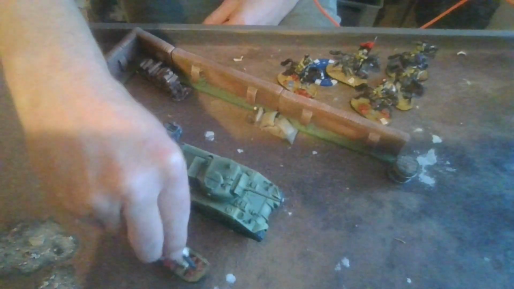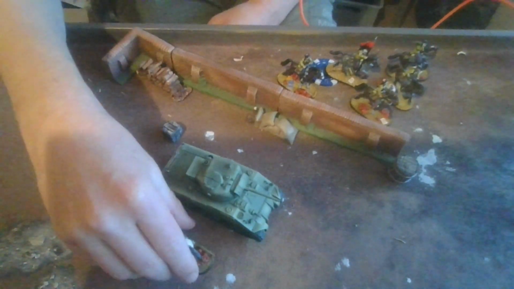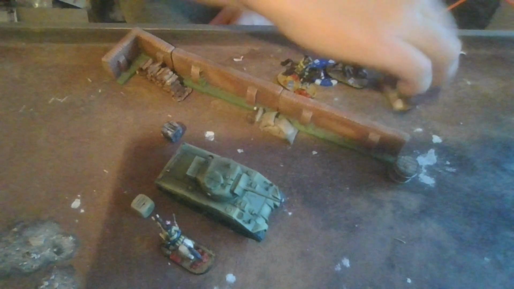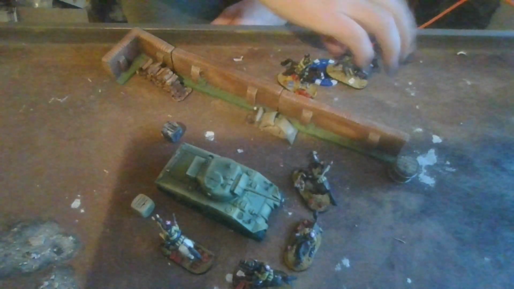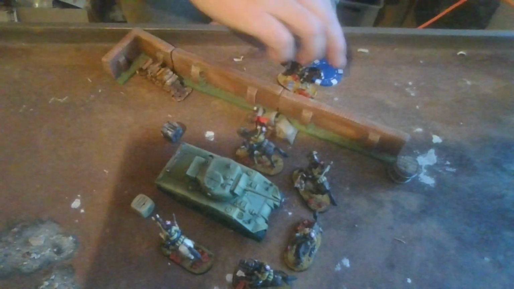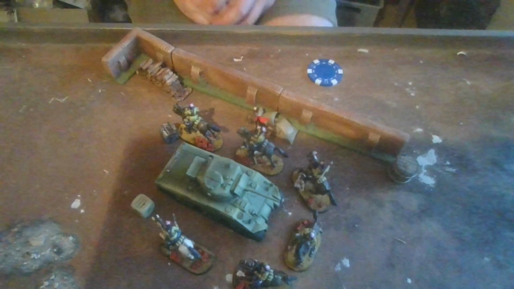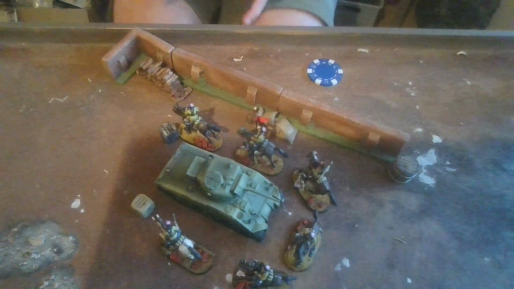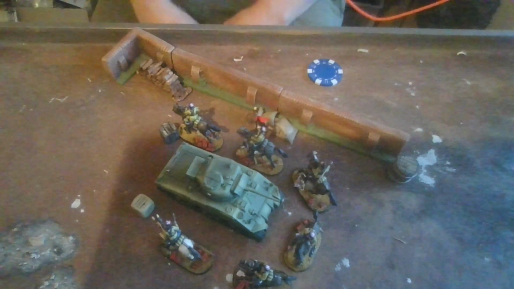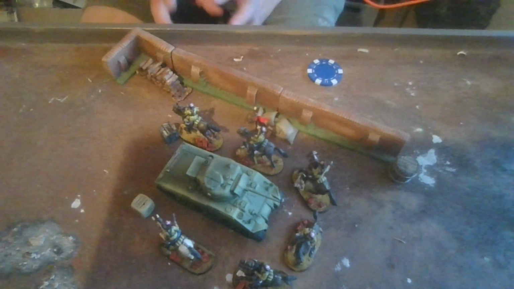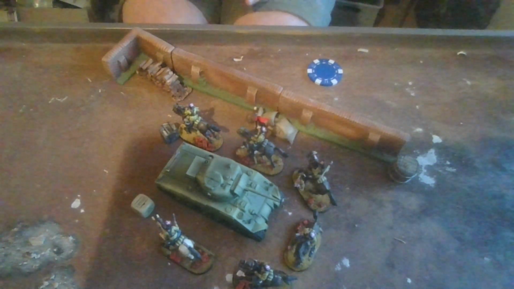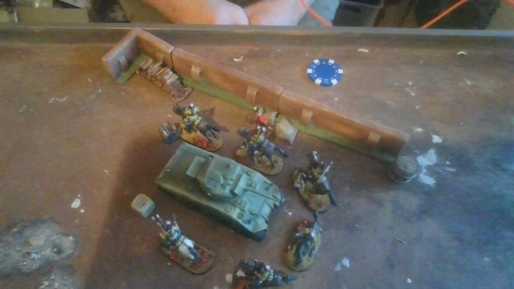What I then do is I measure around the tank, putting myself 1 inch from the tank so that I don't break the cohesion rules. Like that. Now I have surrounded the tank. So, next turn comes up. What can that tank now actually do? That is the herding part.